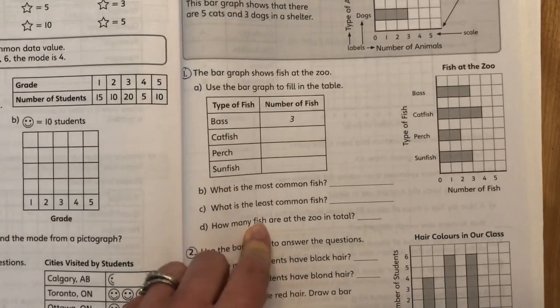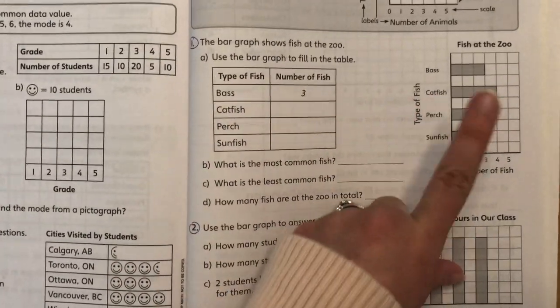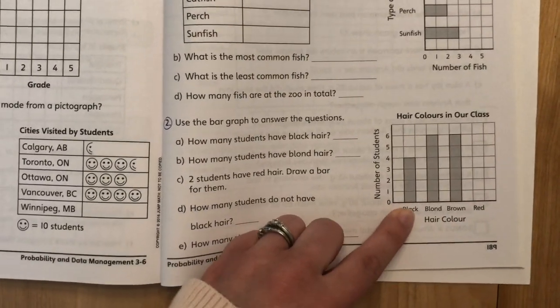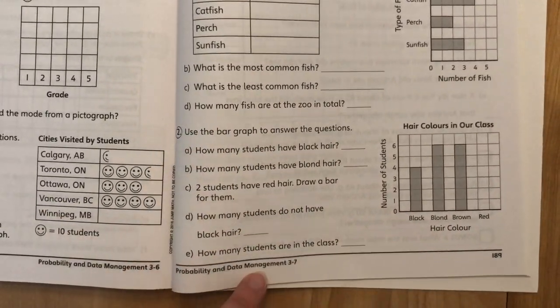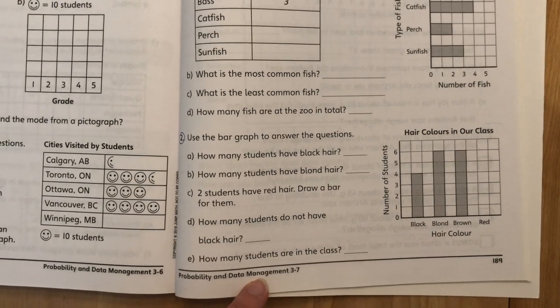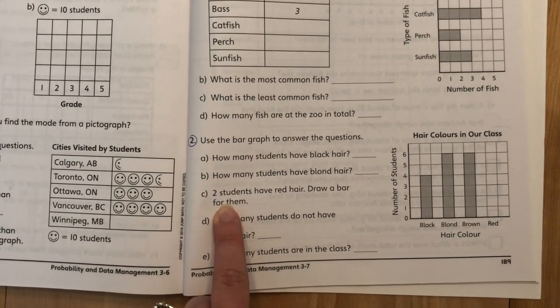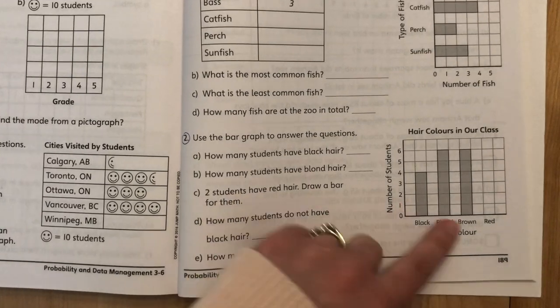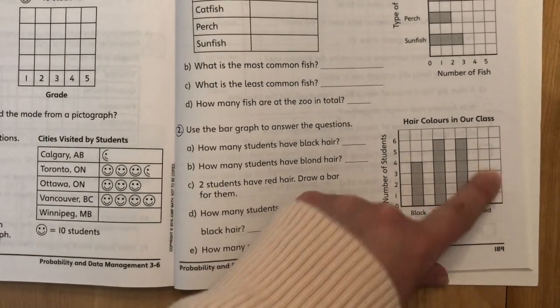So in this one, you're going to answer these questions by looking at this bar graph. In number 2, you're going to use this bar graph to answer these questions. All right? One of them says 2 students have red hair. Draw a bar for them. So the red hair one has not been drawn yet. You'll need to draw that.